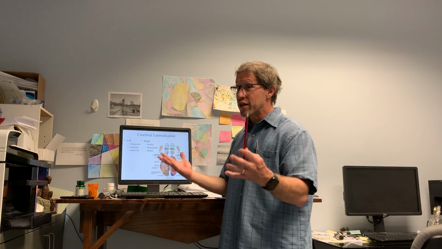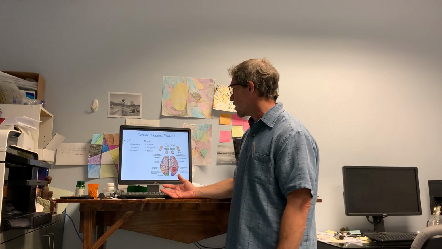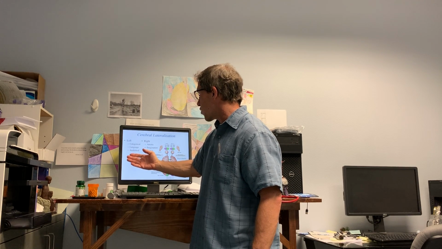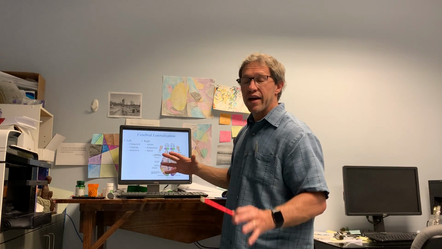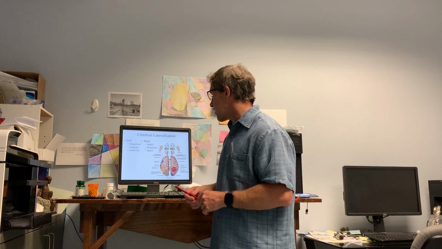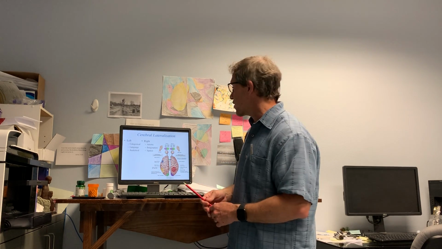Okay, we're going to talk about cerebral lateralization. We already mentioned that the right side is different from the left side. Even though it looks exactly the same, there's some differences. So in general, and these are gross generalizations, everybody's different. In general, the left side is categorical, it's the seat of language, and it tends to be more analytical. And the right side is more artistic and imaginative, and it does spatial learning. Again, these are generalities. And so some people are more right brain, some people more left brain is the terminology we use.